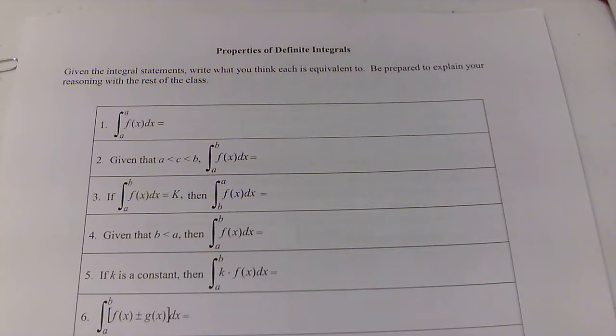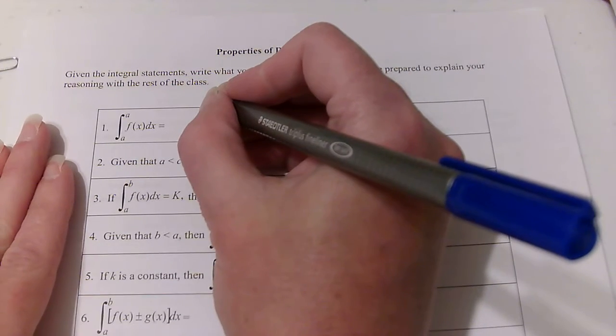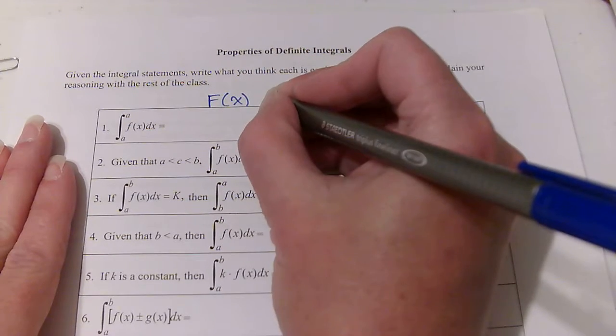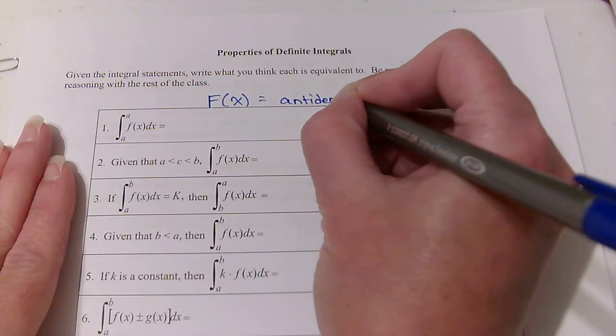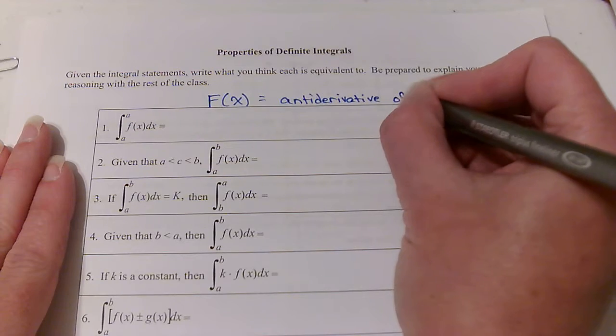Okay, we've been looking at integrals, specifically at definite integrals. And if we're finding the integral of little f of x, then we're finding the antiderivative. So let's call capital F the antiderivative of f.